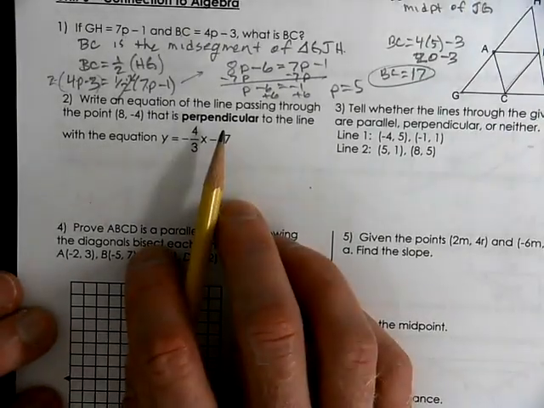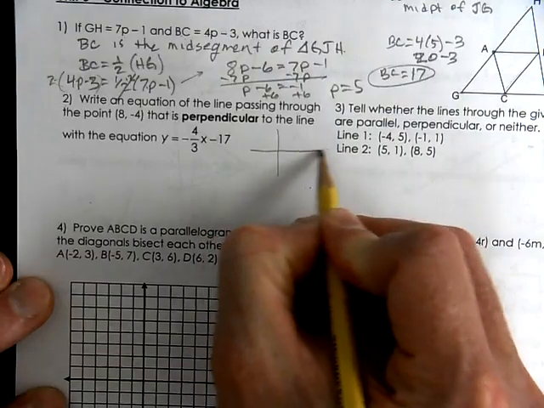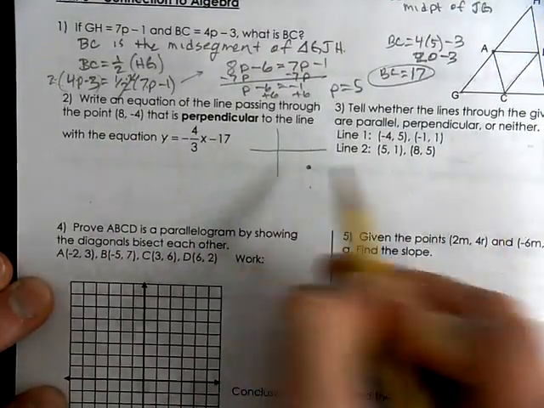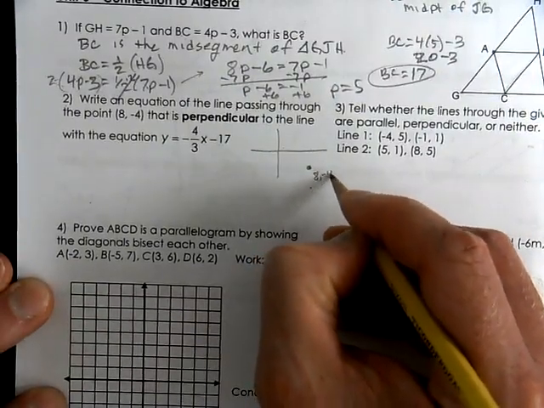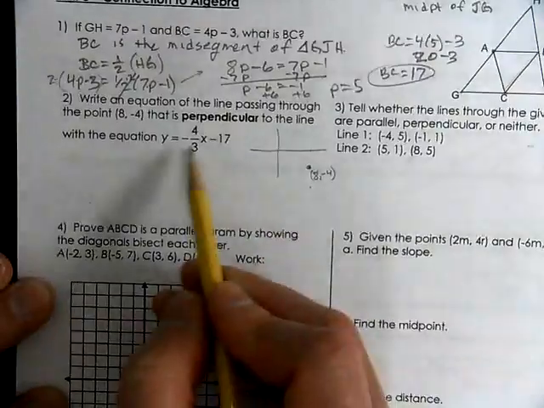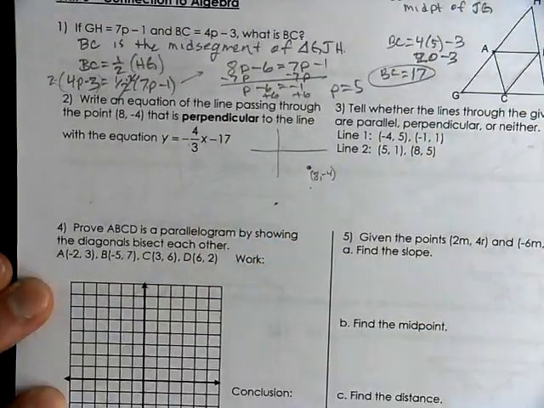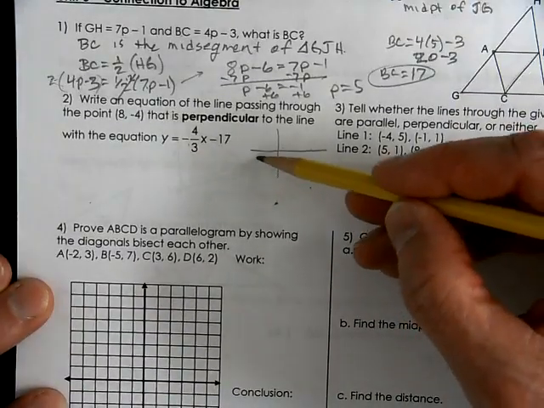Here we're going to talk about perpendicular. So we have this point that is supposed to be out here at 8 comma negative 4. Just a sketch. We have this other line that is down here at negative 17 with the slope of up 4 over 3, up 4 over 3.